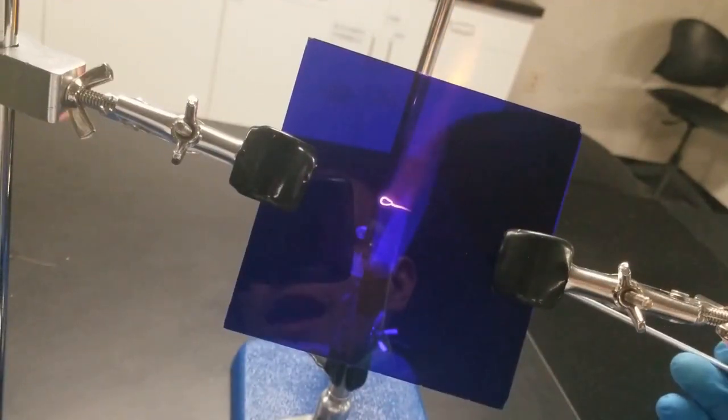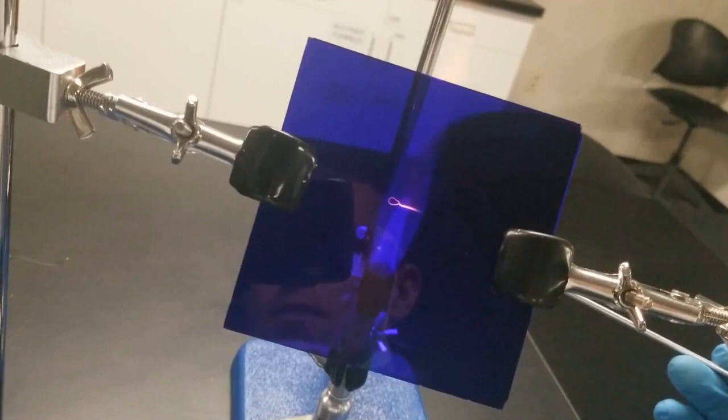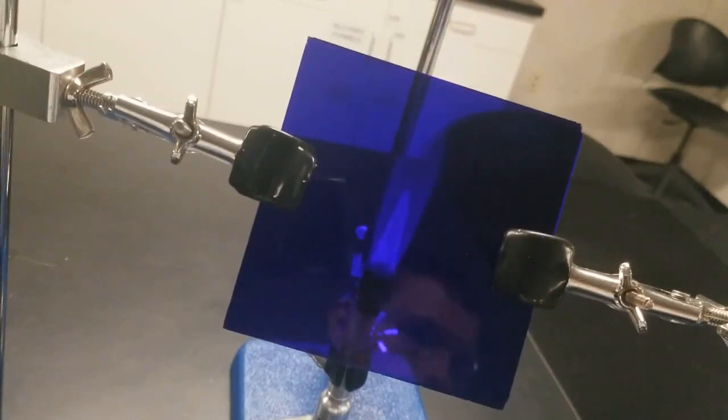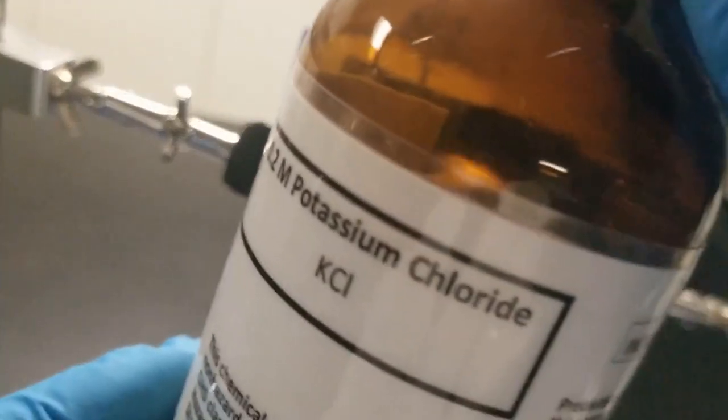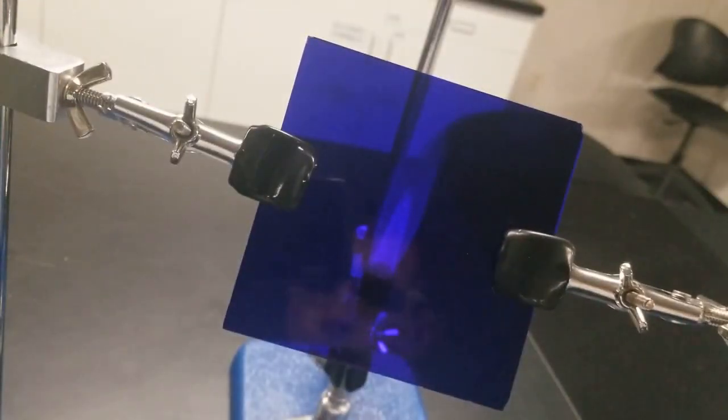You can see there's still a little bit of lavender, but not much of a difference from before. Nothing too bad there. Next up, let's try with a positive. So this is KCl, potassium chloride, so this obviously has potassium in it. So let's see kind of what a positive test would look like.